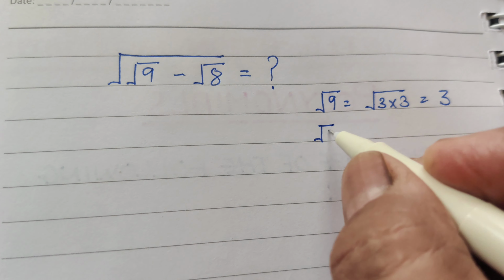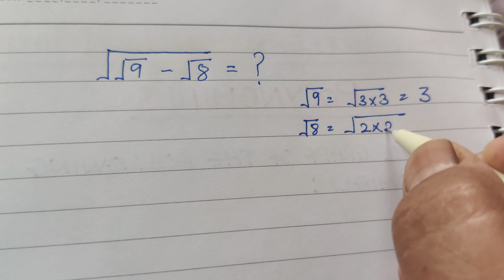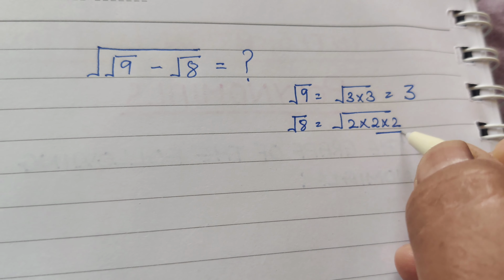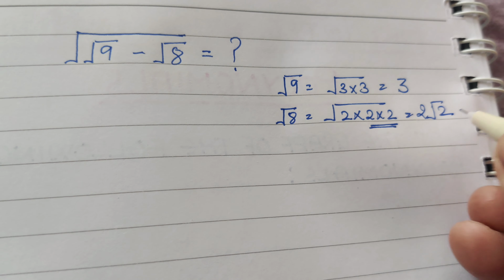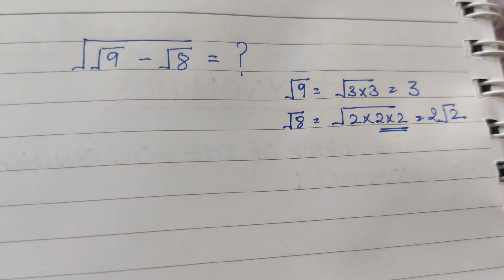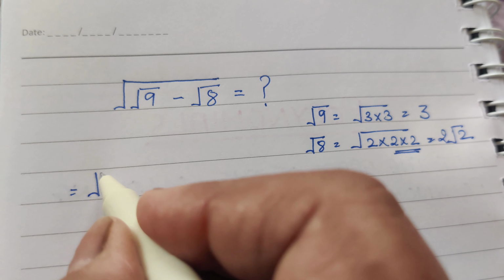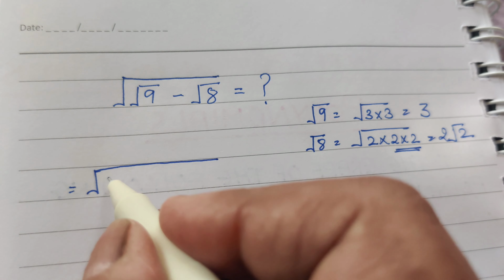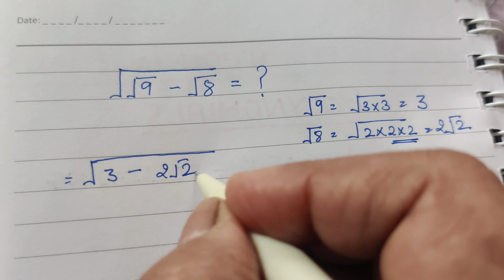And root 8: prime factorize 8, 2 into 2 into 2. Taking 2 outside, we get root 8 equal to 2 root 2. Now put the values in this question. Okay, simple. Root 9 equal to 3 and root 8 equal to 2 root 2.